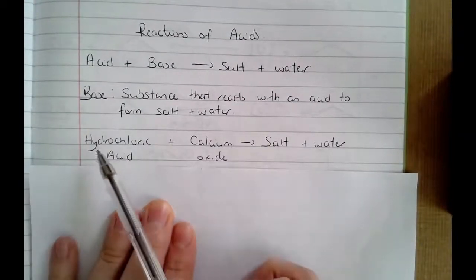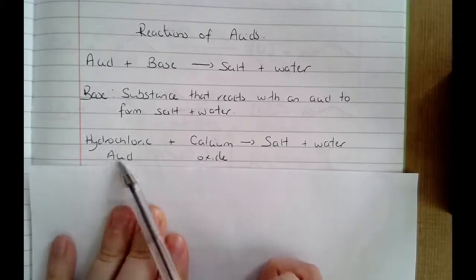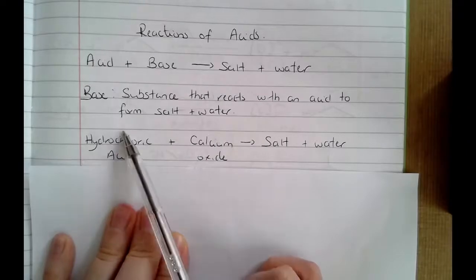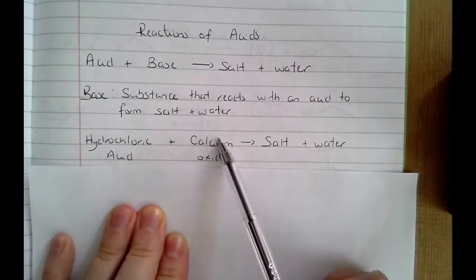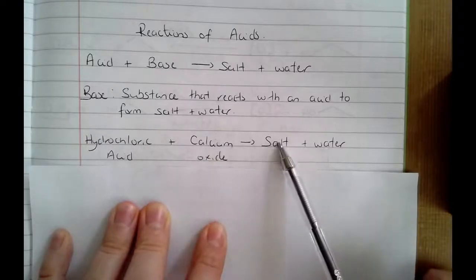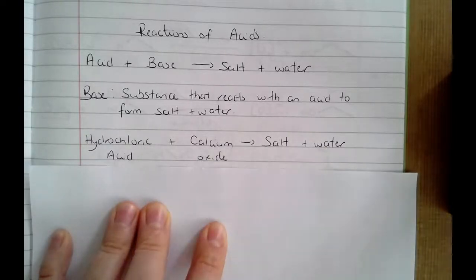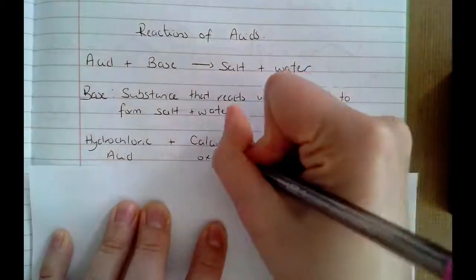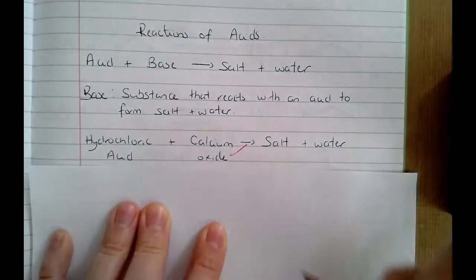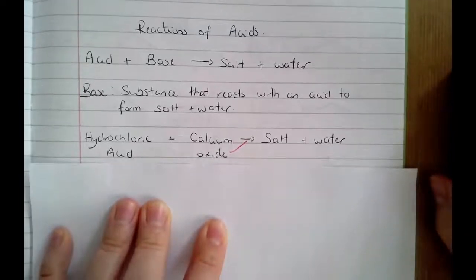Here I've got an acid, and I know it's an acid because it's literally got the word acid in the name, hydrochloric acid. I react hydrochloric acid with a substance called calcium oxide, and when I carry out this reaction, I form salt and water. So the question is, is calcium oxide a base? Well, the answer is going to be yes. When it reacts with an acid, it forms salt and water, therefore calcium oxide is a base.